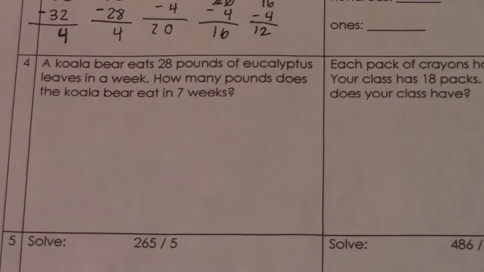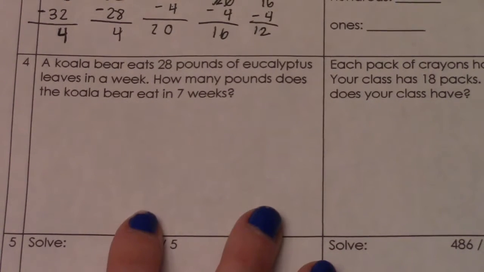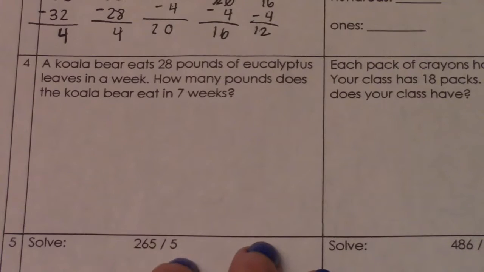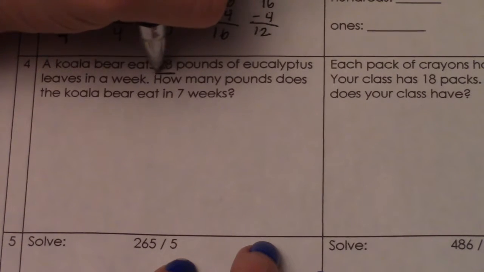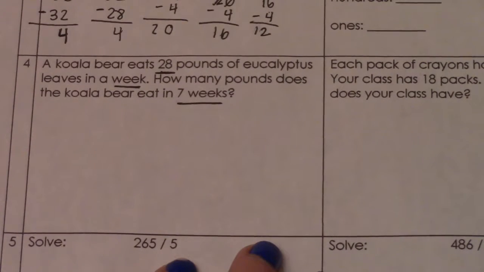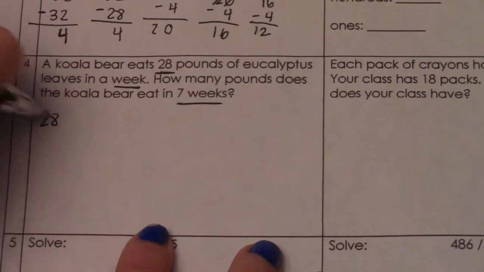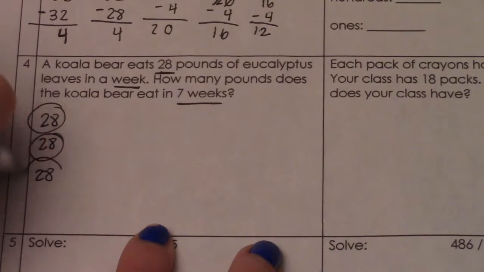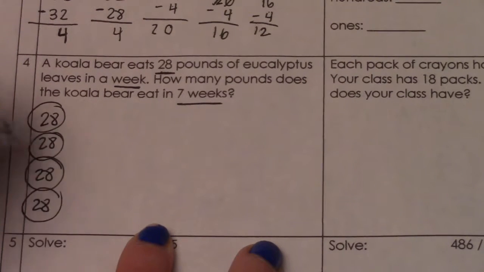Okay. This next one is a word problem. It says a koala bear eats 28 pounds of eucalyptus leaves in a week. Oh, that's a lot of eucalyptus leaves. How many pounds does the koala bear eat in 7 weeks? So I'm going to underline the important information here, and that's 28 pounds a week and 7 weeks. So it wants me to know how many pounds it eats. So it eats 28 pounds a week. So if I wanted to look at that, I could create a representation.